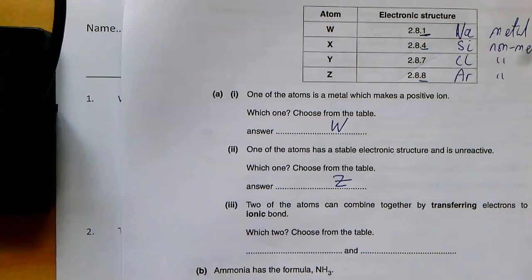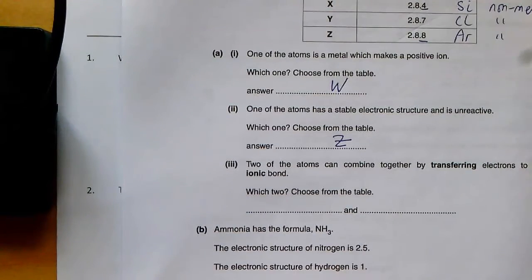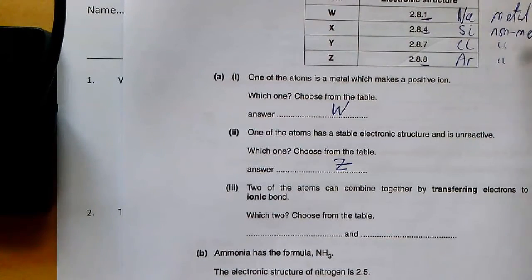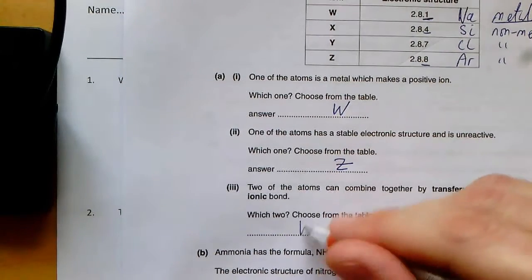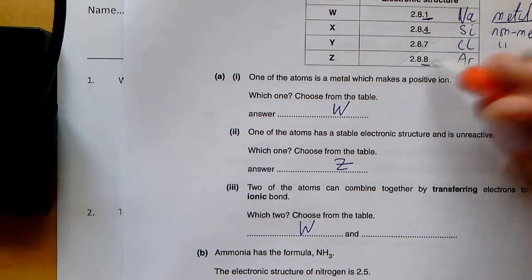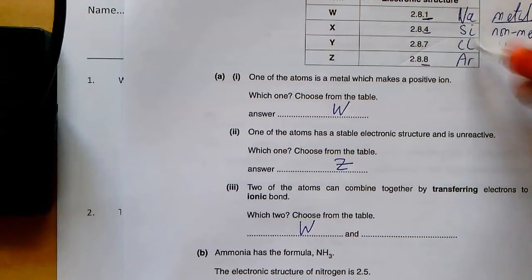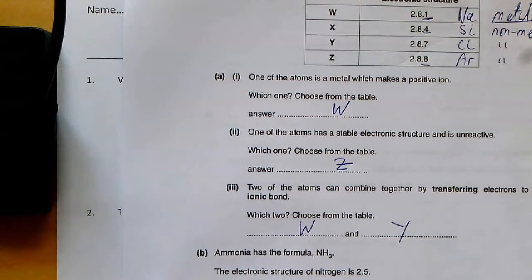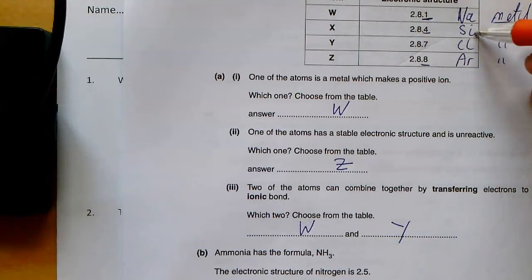Which two could react together to form an ionic bond? So we need a metal and a non-metal. The metal must be W, and the non-metal, which could gain electrons, you've definitely heard of sodium chloride, so I would go for Y. Now, technically you could go for sodium silicate, but when we spoke about it, everything in group 4 doesn't actually form ions, so if we want something which forms negative ions, we need something in groups 5, 6 or 7.